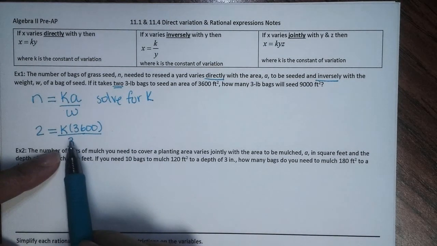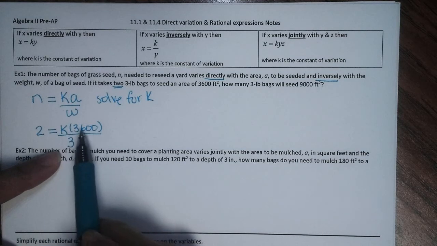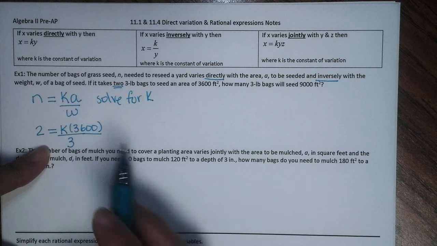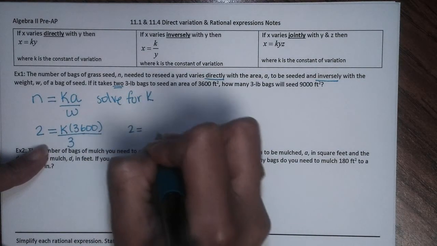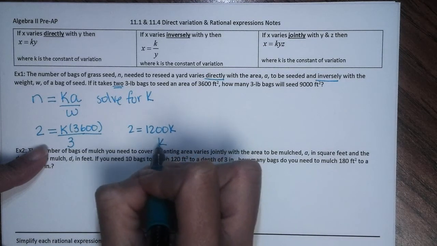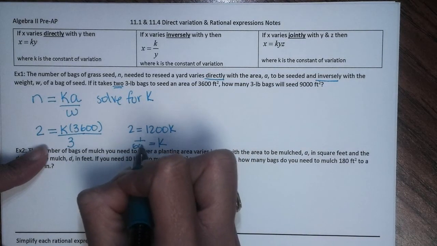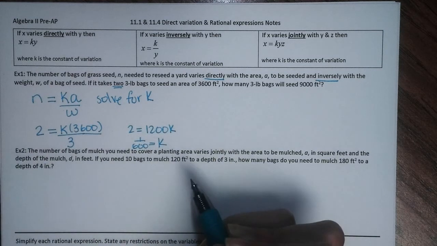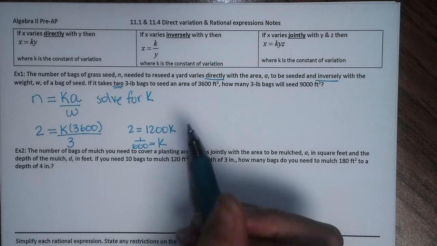We probably want to just reduce this and solve for K. So 3,600 over 3, that's like 1,200. So 2 equals 1,200K. And then it looks like K would be 1 over 600. So I have now solved for K. And now, once you solve for K, here's what you'll do.